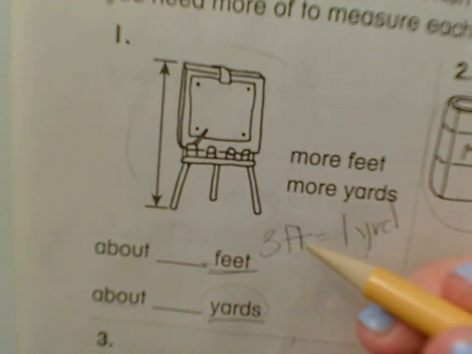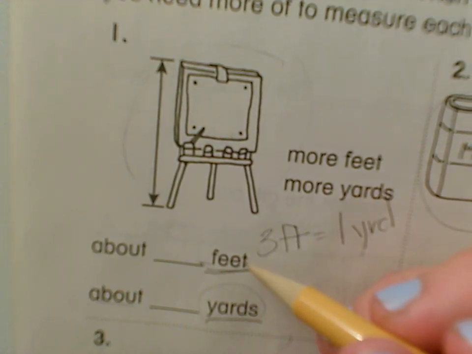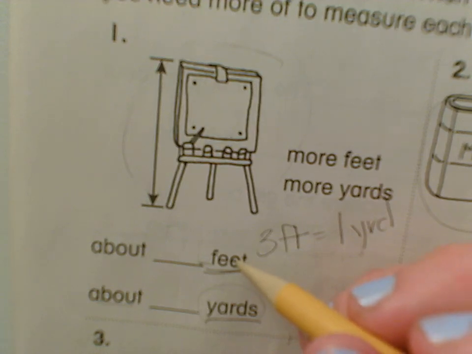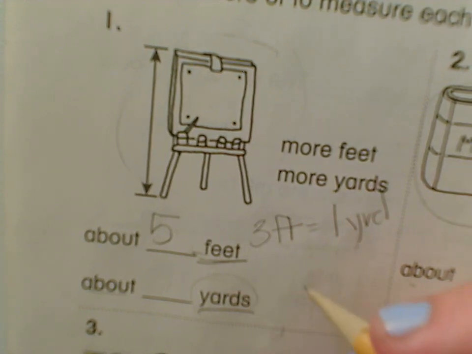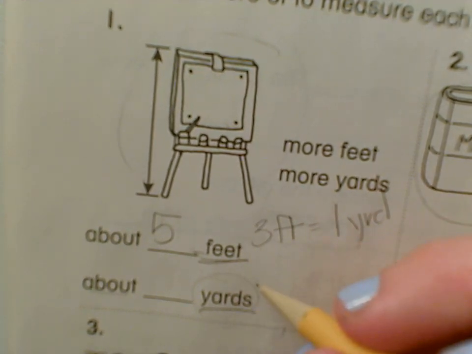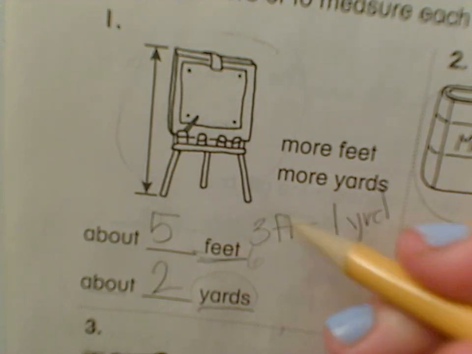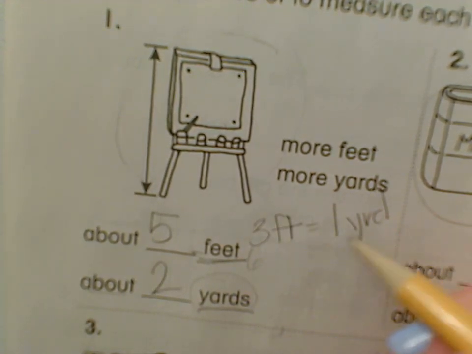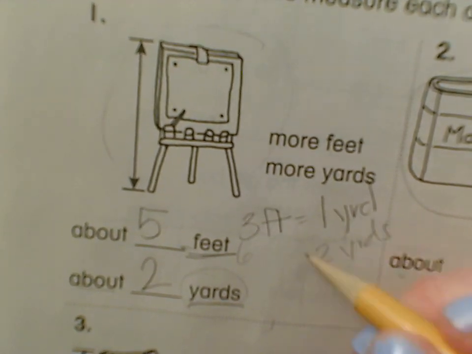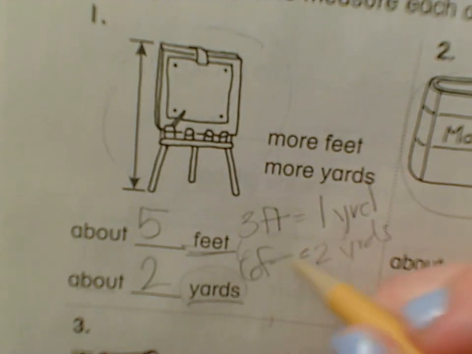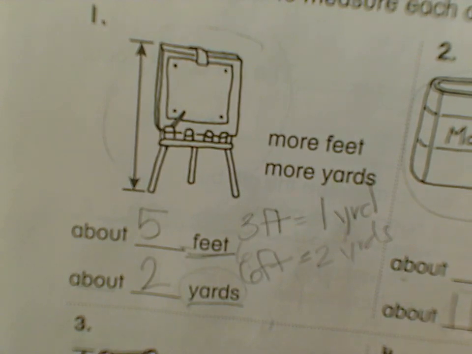Okay? So I just measured my TV and stand. I went from the top of the TV all the way down to the ground. And that measured 5 feet. And 5 feet is almost 2 yards. 6 feet would be 2 yards, because 3 feet equal 1 yard. So then 2 yards would equal 6 feet, because it would be 3 plus 3 equals 6. That's how you would figure it out.